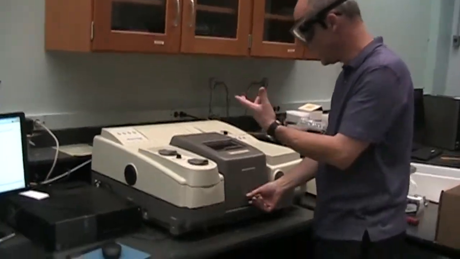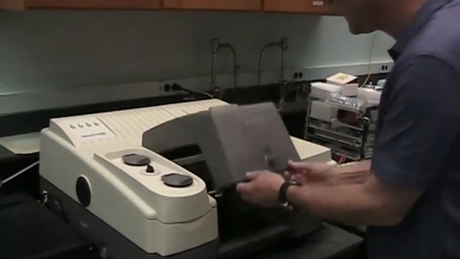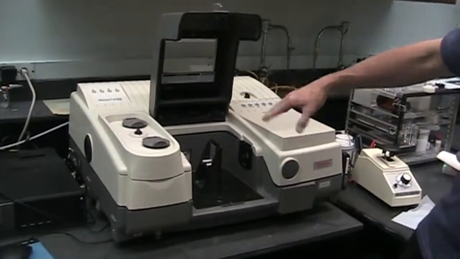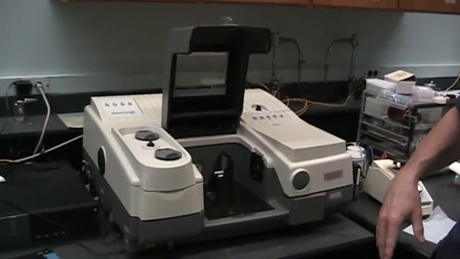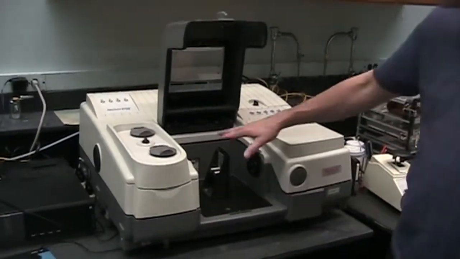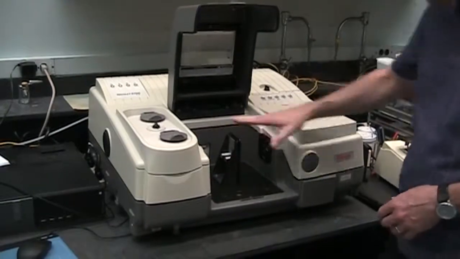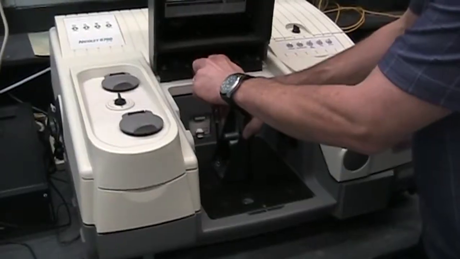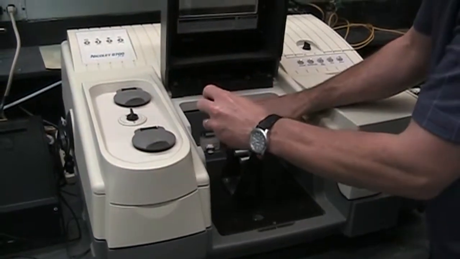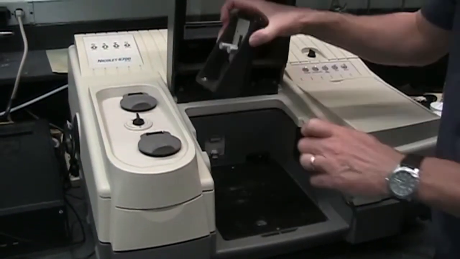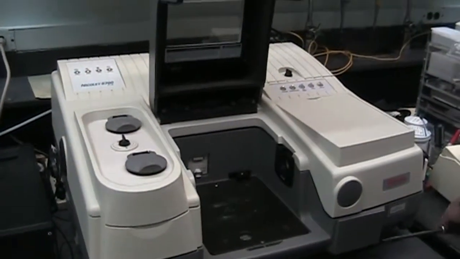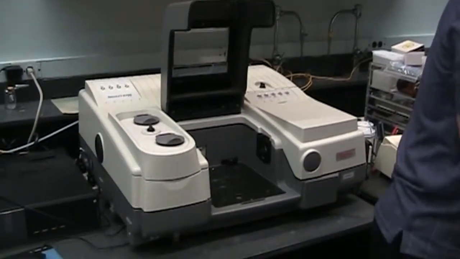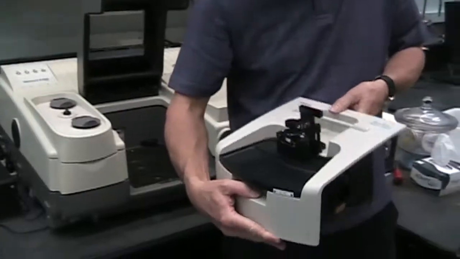Accessory first. So depending on how you find the instrument, but in this case, the sample holder is in place. We're going to remove it, and then we'll put it back in place here in a little bit. But if you want to do the ATR, we need to remove this. Usually you should be able to find the screwdriver around. It's basically just removing these two screws that are holding the sample holder in place. This is the ATR accessory that we'll be using.